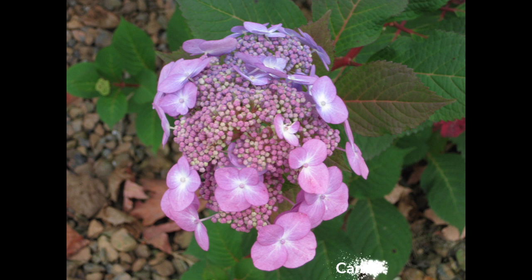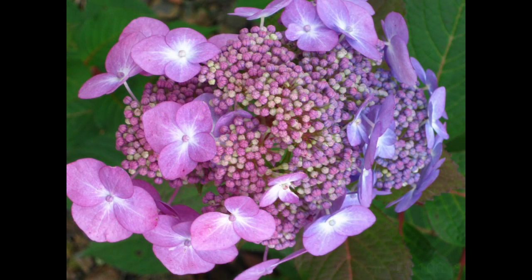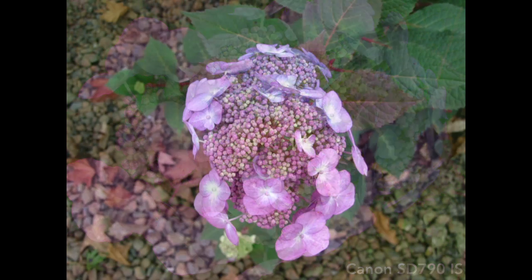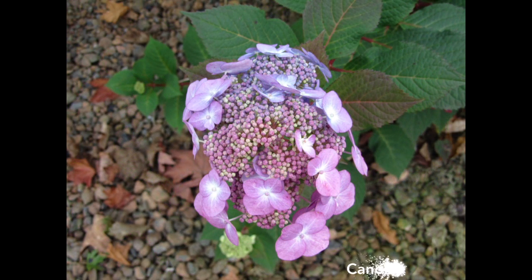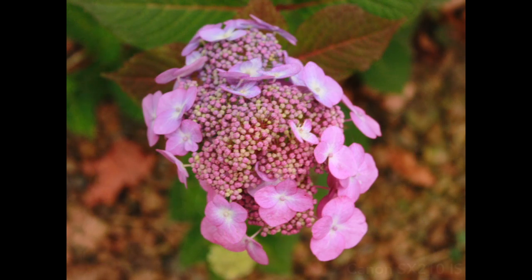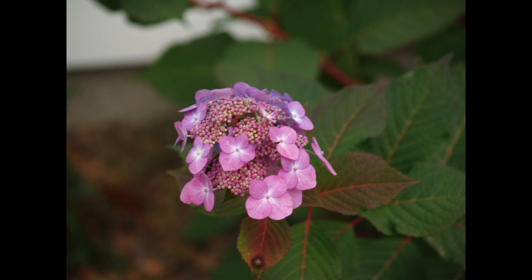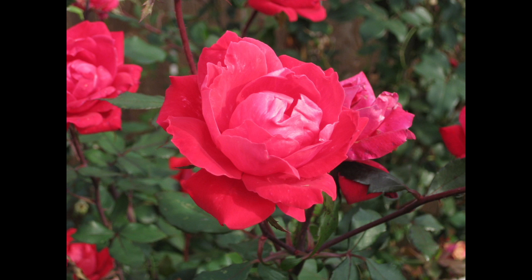And for variety, here's a close-up shot taken with the SD1100IS. Another close-up taken with the 790IS, the SX210IS, the Rebel T3i, and the Olympus E500 EVOLT. Now we will get into specific camera features.